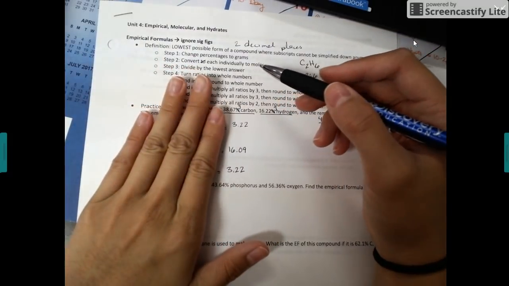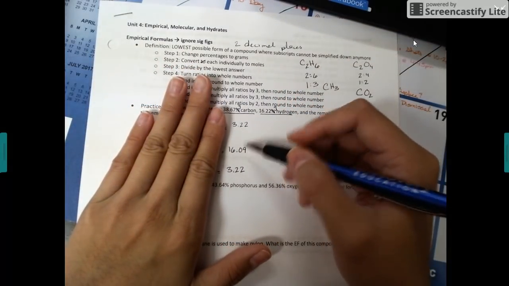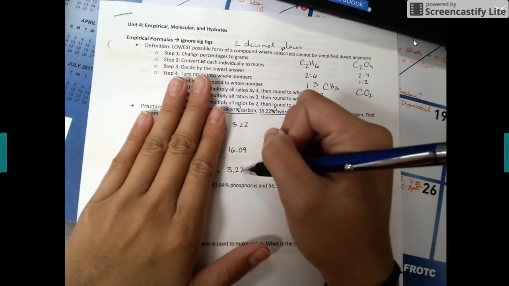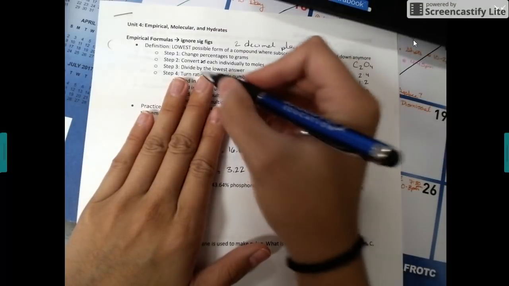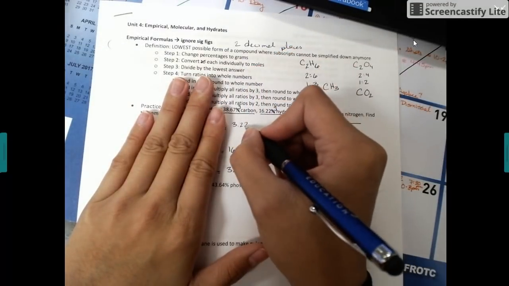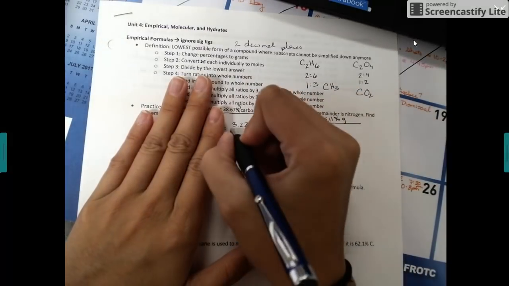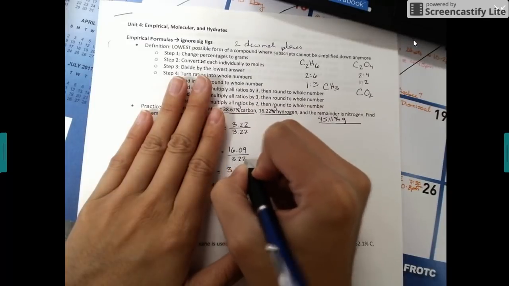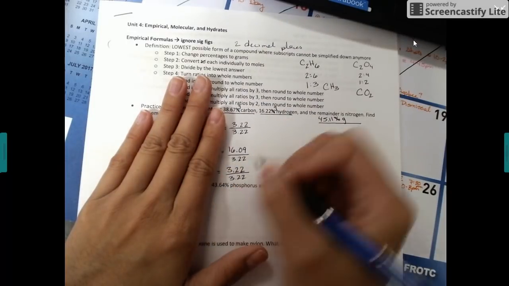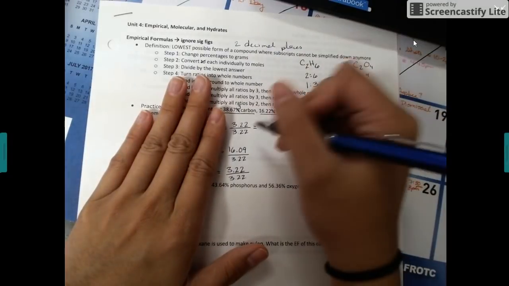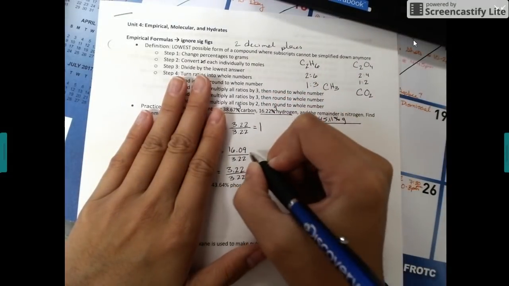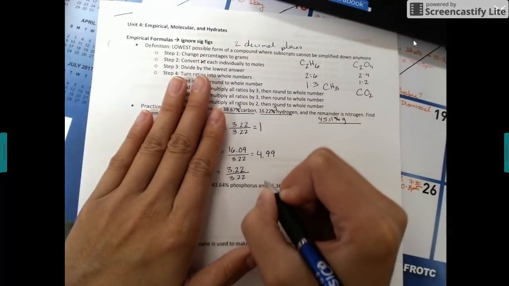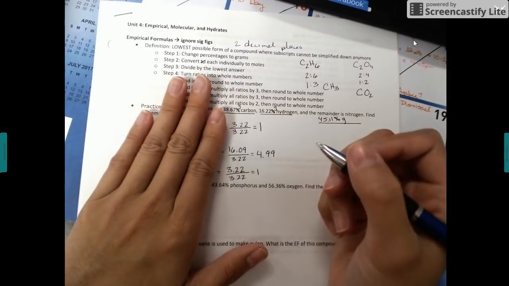Now, step 3 says to divide by the lowest answer. So I take the answer choices that I've been given, and I'm going to pick the lowest answer of the 3 choices. 3.22 is the lowest of the answers. I'm going to divide by the lowest answer. So divide all of these by the lowest one, 3.22. And then I get my answer. Here is 1. 16.09 divided by 3.22 gives me 4.99. And then this gives me 1.